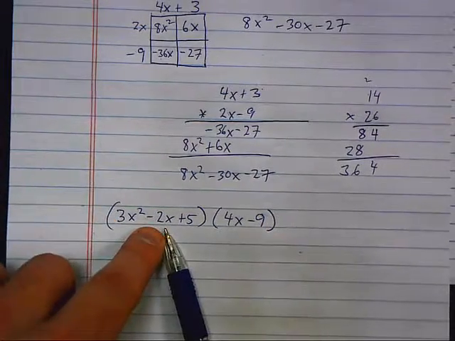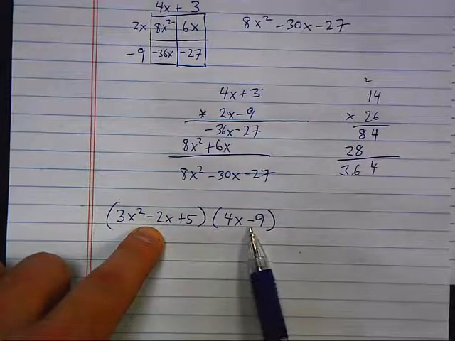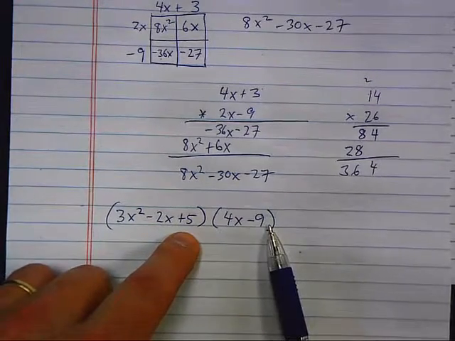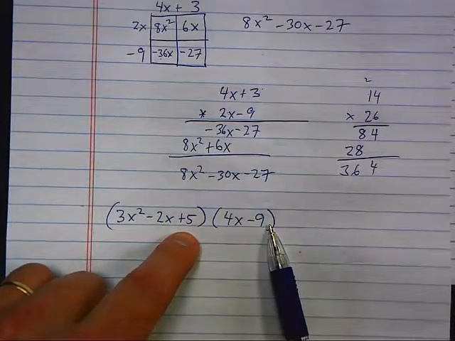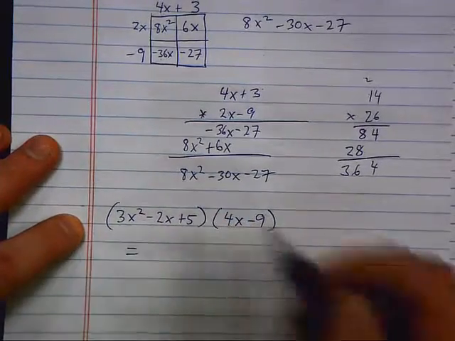And then I'm going to take the negative 2x, and what am I going to do with the negative 2x? I'm going to distribute it to all the pieces. And finally, I take the 5 and I distribute it to all the pieces. That's really what the FOIL method tells you to do. This one's just going to get pretty long, but again, it's not difficult.